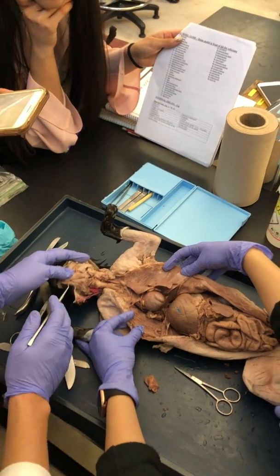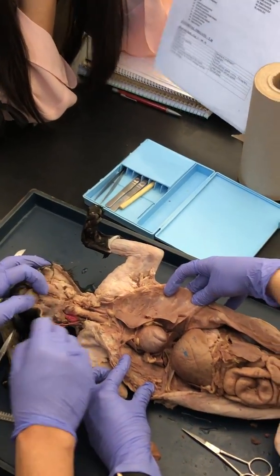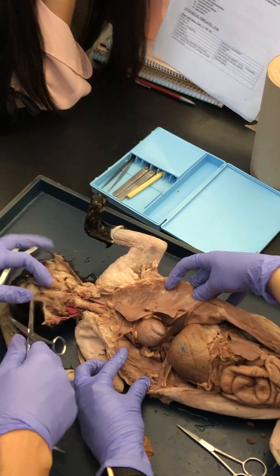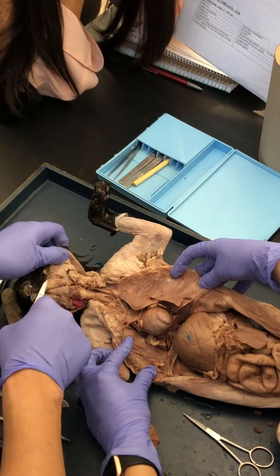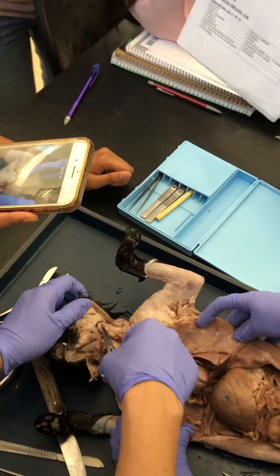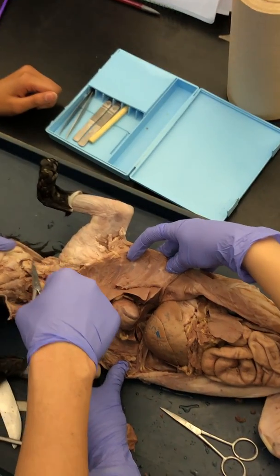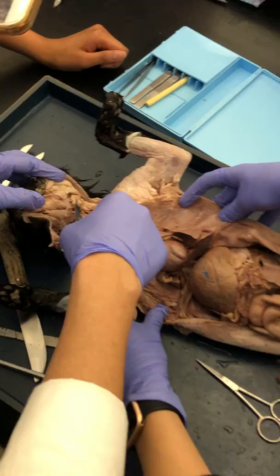Head and neck. Okay, so, oh, y'all didn't cut the, so we need to cut away. Let me start with the glands, okay? So here, this is the parotid gland. As you move towards the front, this would be your submandibular gland. Both of these are salivary glands.